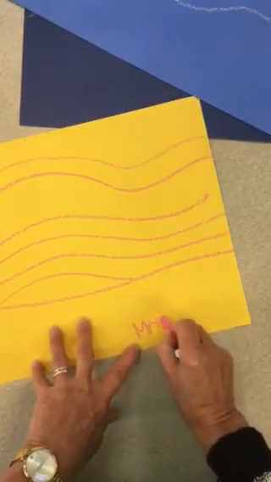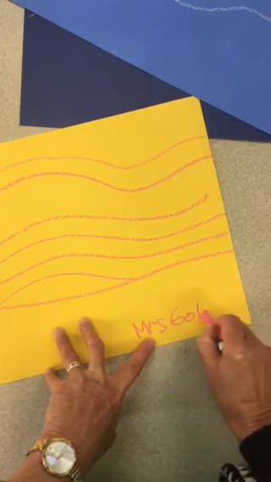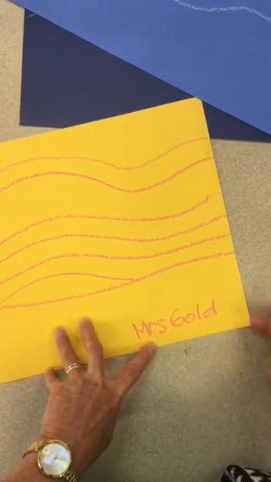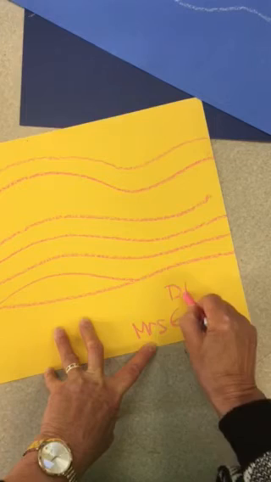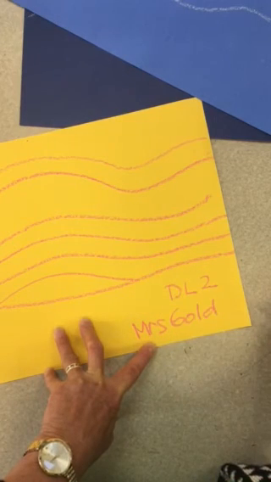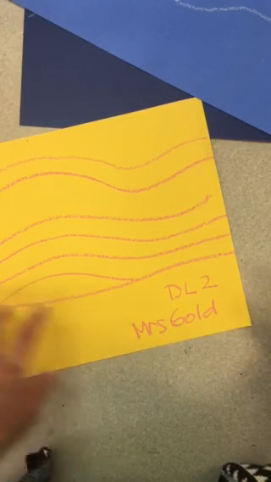So of course, I'm going to write Mrs. Gold, and I'm also going to write my class code. Remember your class code on the paper too. So make sure you do that. Your class code might be DL2, CA2, K2, whatever your class code is, make sure you include that.